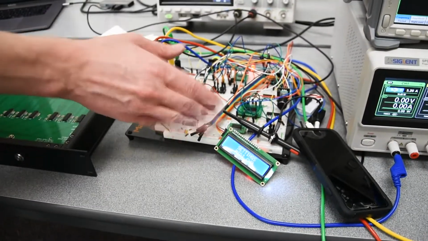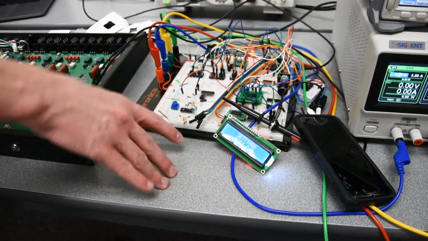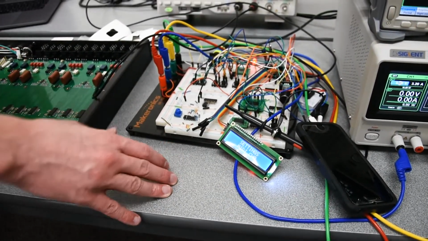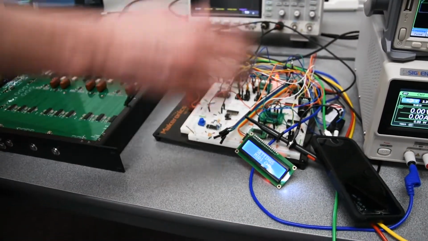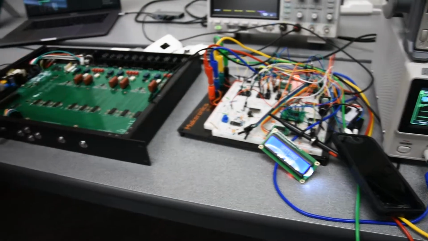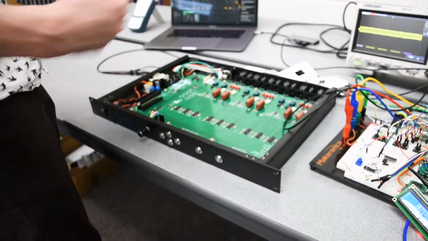And then the last is where you can change what MIDI channel it is talking on. But that's basically the user interface of what's going on. And this talks to these chips that switch in and out the paths.